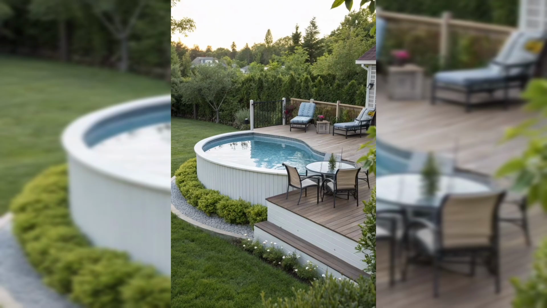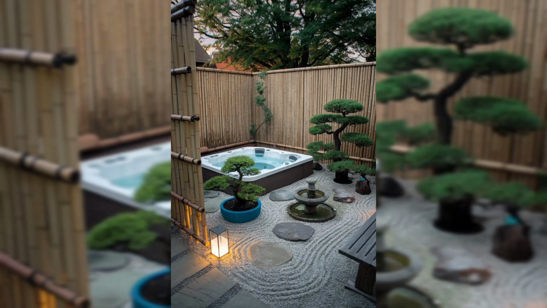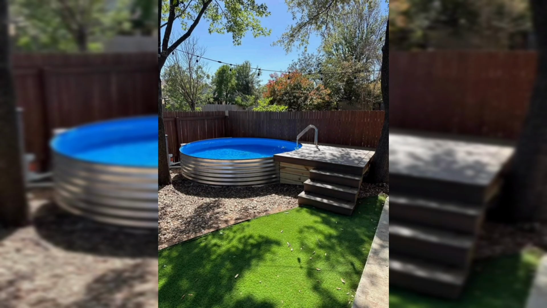River rock around above ground pool. A complete guide to style and functionality.